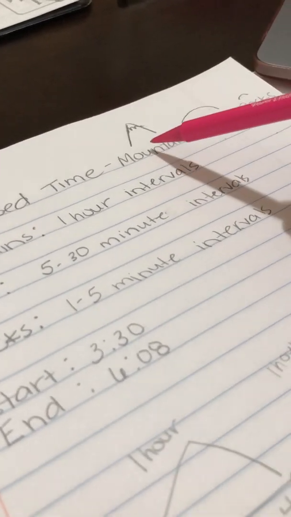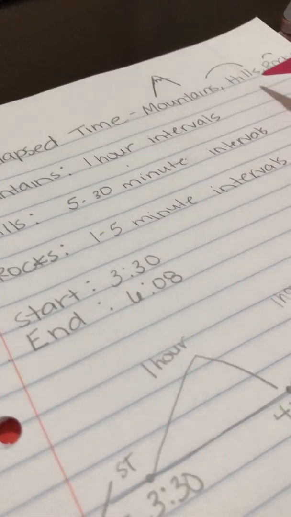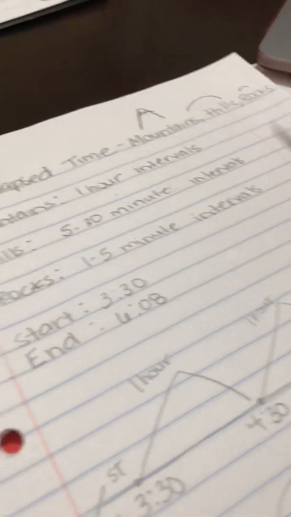Remember, mountains are going to be your largest, so 1 hour. Hills are going to be a little bit smaller, between 5 and 30-minute intervals. And then you have rocks, which are a little bit smaller than that, between 1 and 5-minute intervals. There you go.